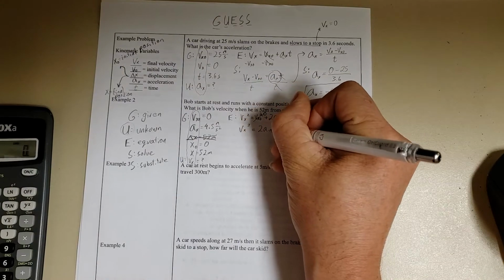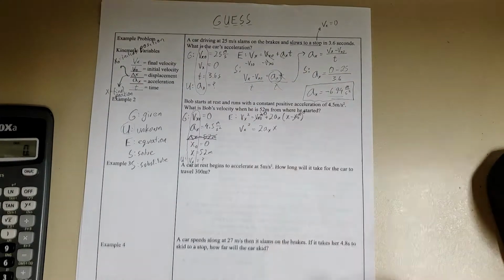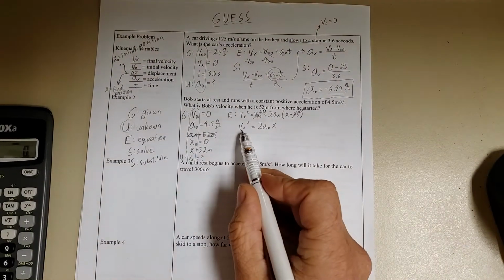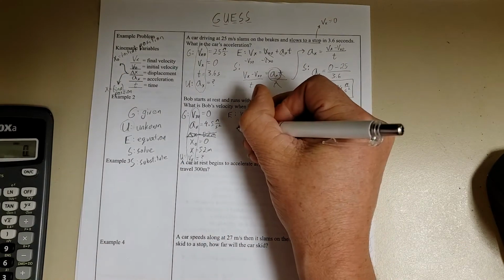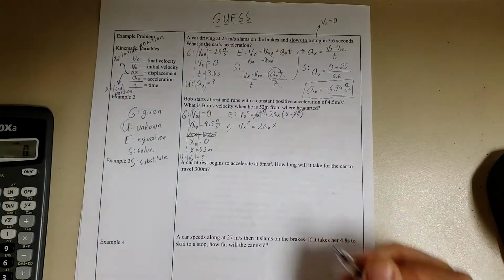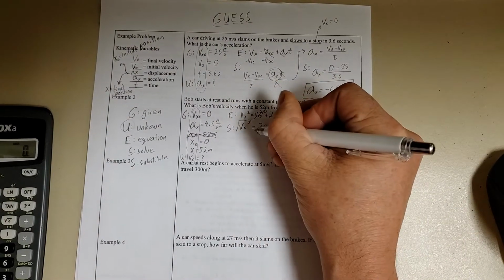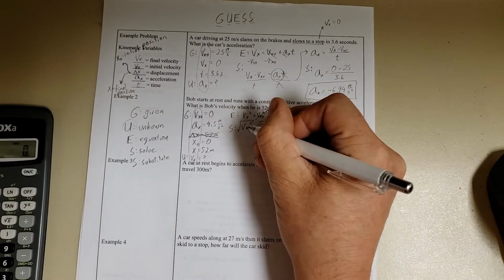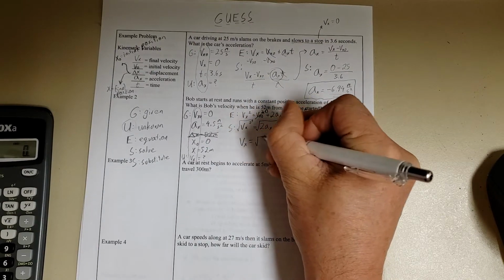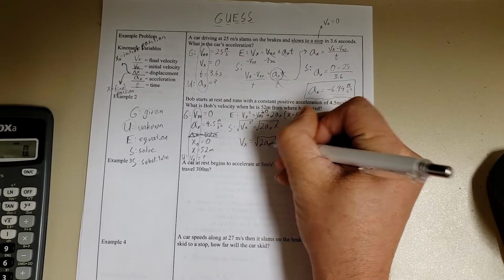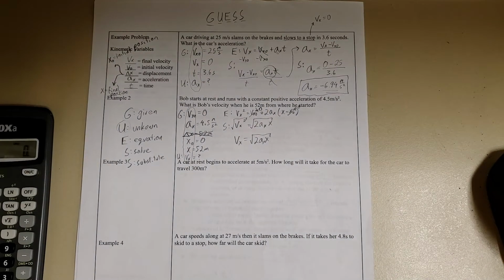So 2 times the acceleration times the final position, x. And we're looking for the final velocity. It's almost solved for, but it is squared. So to solve for our variable in question, we need to take the square root of both sides. The square root of final velocity squared is just final velocity. That's going to be the square root of 2 times the acceleration times the final position.